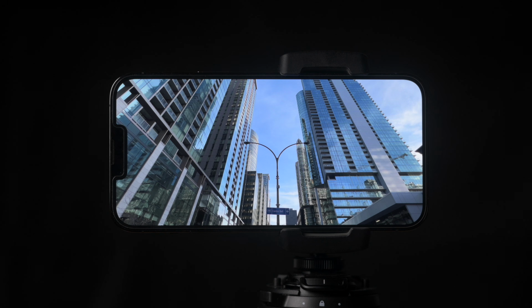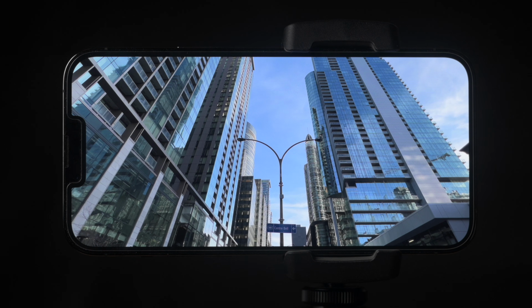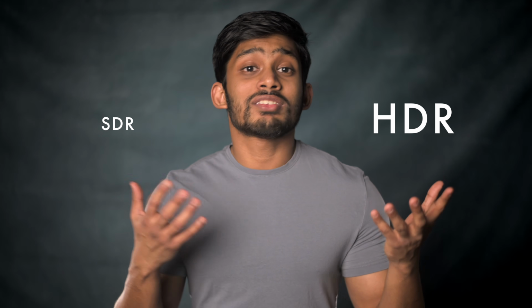HDR videos look great on iPhones because the iPhone display supports HDR content. If you upload the same video, let's say on Instagram, you will realize that the video doesn't look as good as it used to on the iPhone. Why is that? Because the video now is being converted from high dynamic range, HDR, to standard dynamic range, SDR. If you don't have a display that supports HDR, there is no point in shooting in HDR.